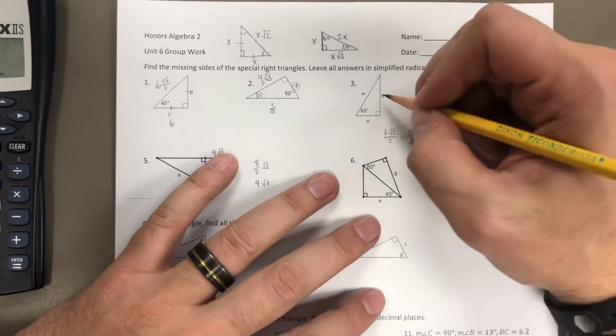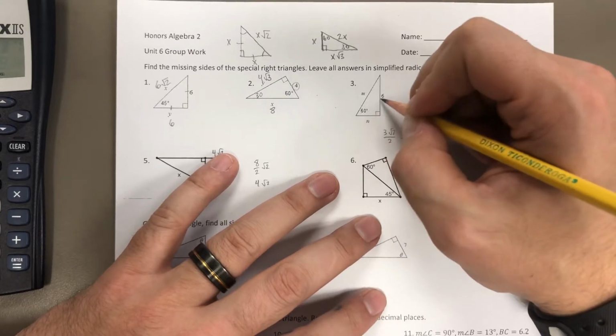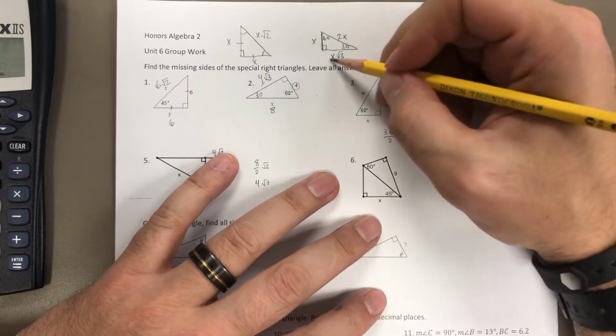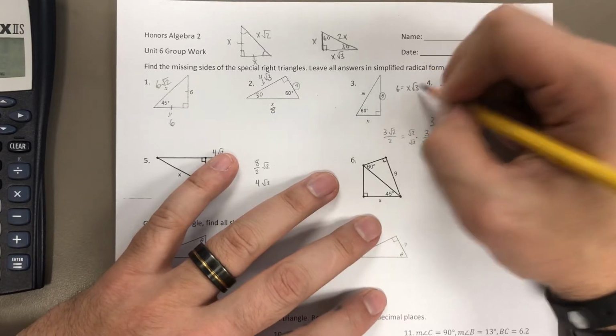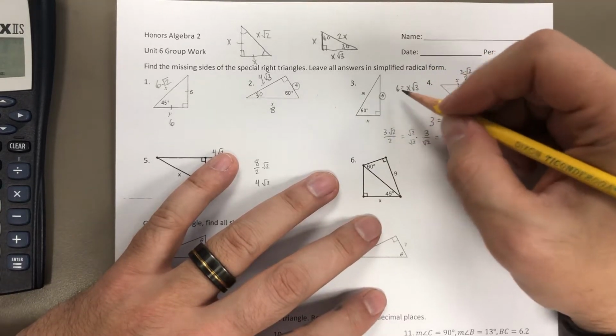Now, in this case, I've got the side that's across from the 60-degree angle, which is x square root of 3. So if 6 is equal to x square root of 3, then to get x by itself, I divide both sides by the square root of 3.